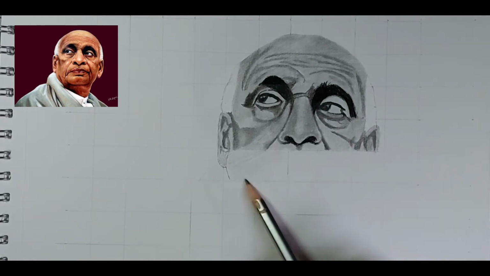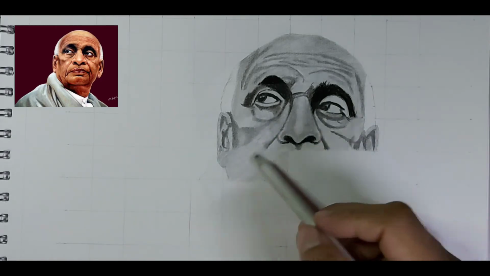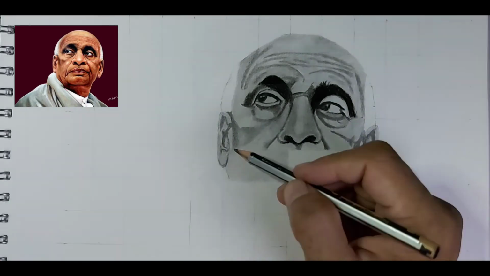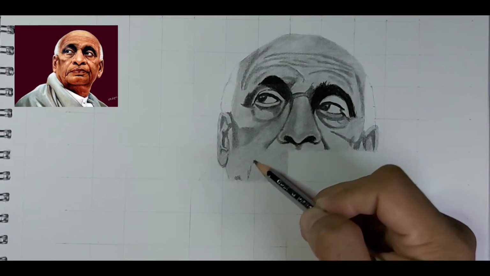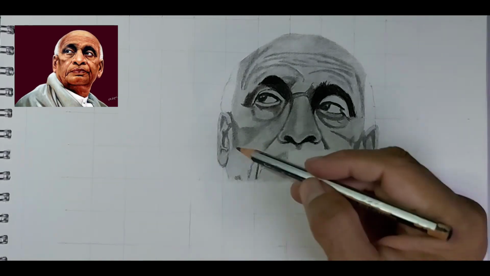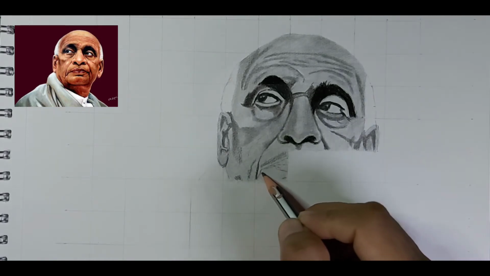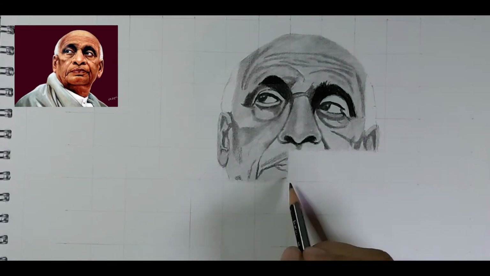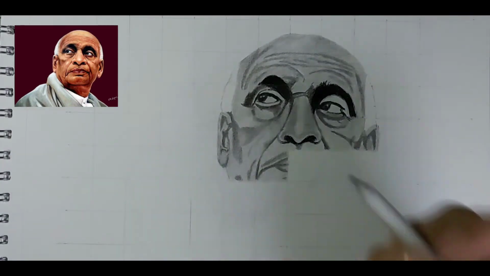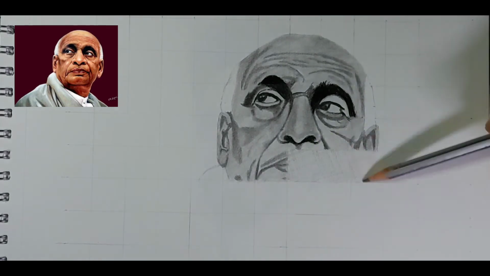The main use of layering is blending. If you are going directly for charcoal, it is too hard to blend them or erase them. So using direct charcoal is a no. Though I have used charcoal pencils directly in my other videos, that is just because I am used to it. If you have never used charcoal pencils, just use them for at least 20 to 30 drawings, then you will use them very efficiently.